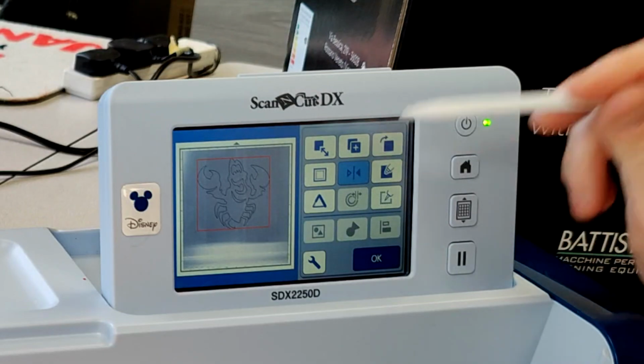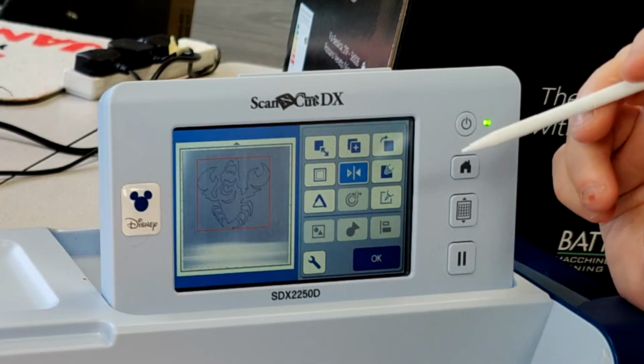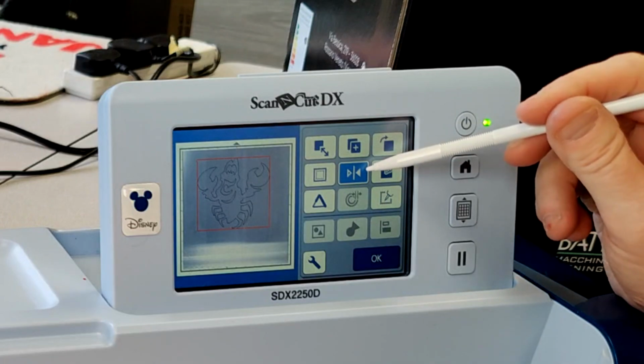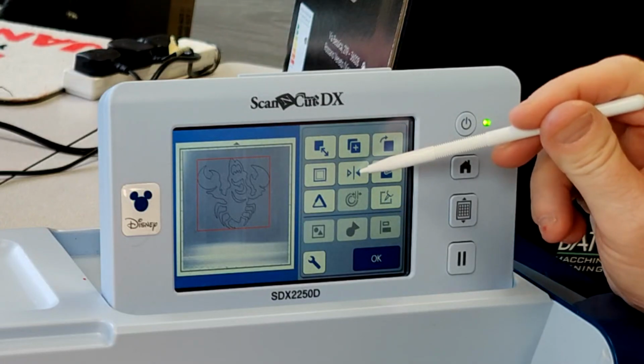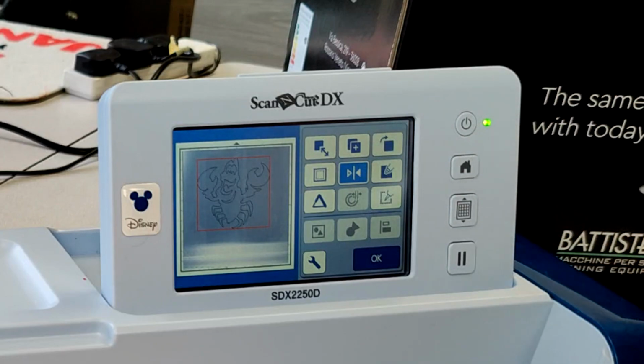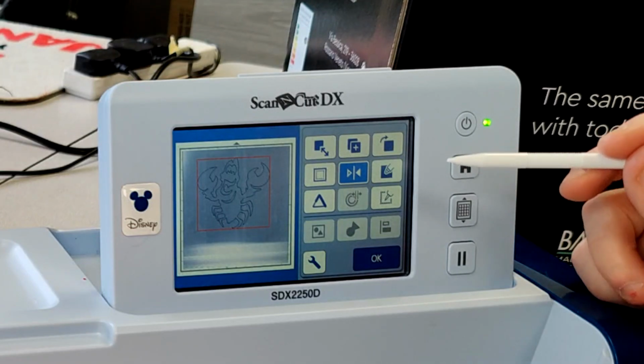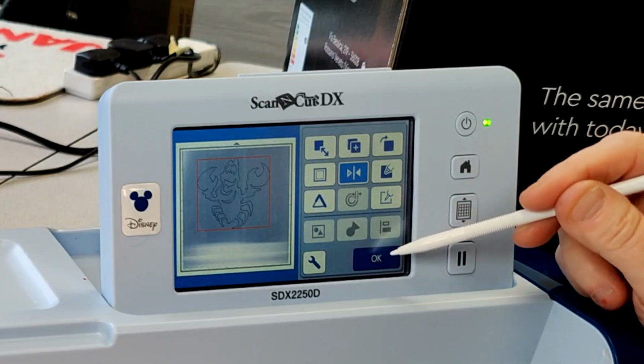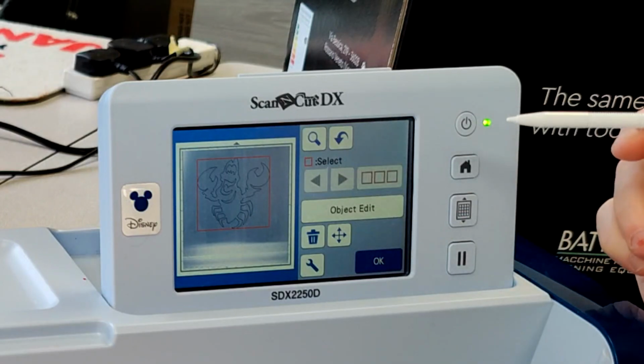Right, when you're using heat transfer vinyl, you're going to want to hit this button here in order to mirror your design. It's more important if you're using things like text, because if you don't, once you apply the heat vinyl, it will be backwards. Your text will be unreadable. It'll be the complete wrong way round. So you need to mirror it beforehand, which you can do right here on the machine. Then hit OK.